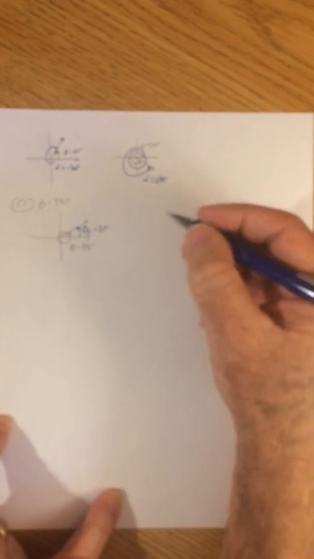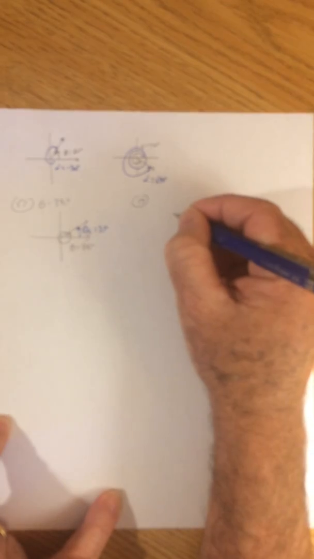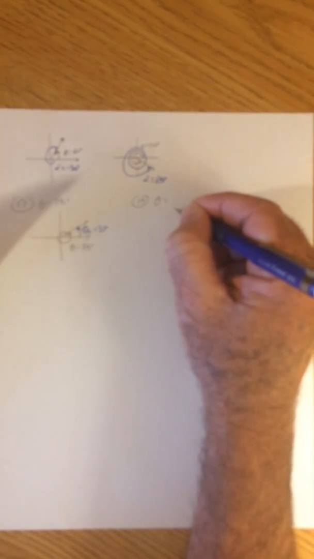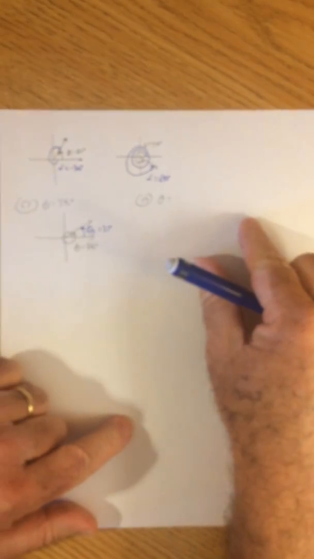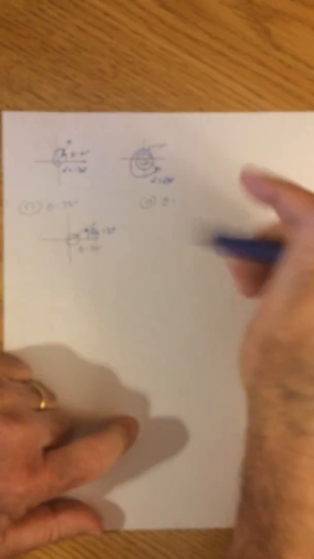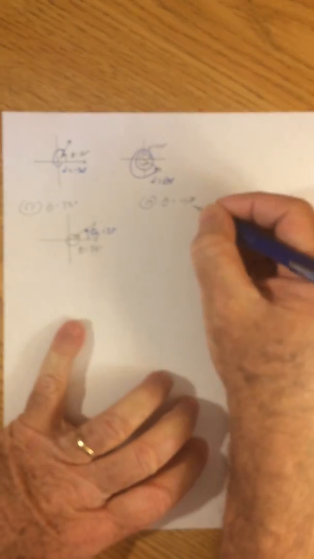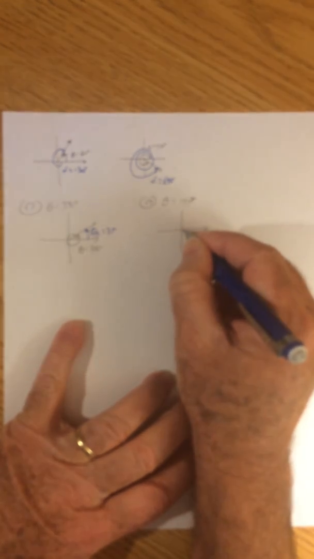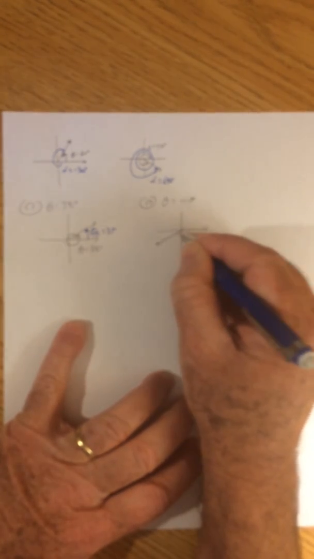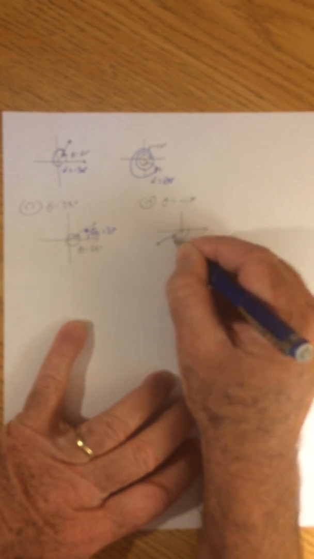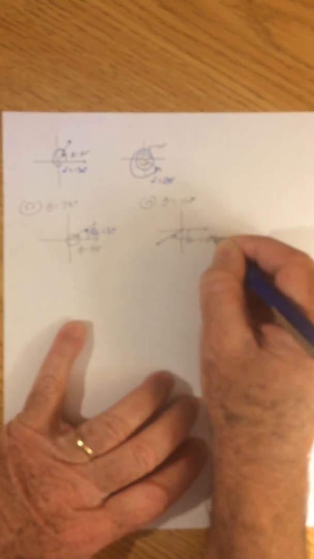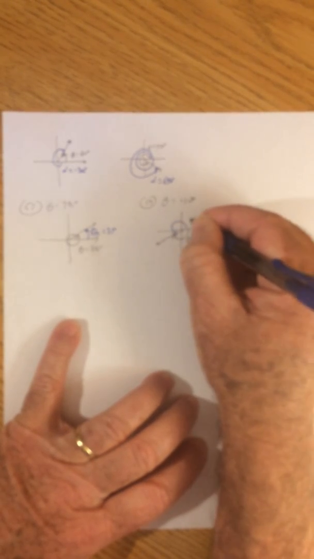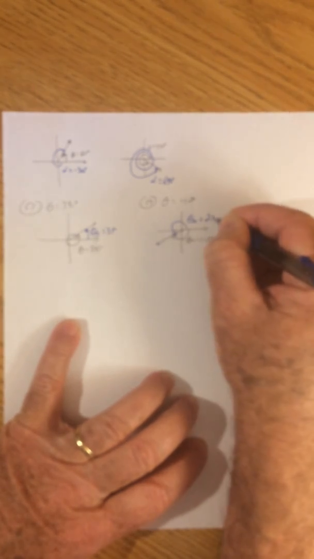Okay, let's do another. Number 59. This time it says theta is equal to negative 150 degrees. Well, that means we're going this way. 150 degrees is over in this territory. Negative 150 degrees. Well, here's our coterminal angle between 0 and 360. Well, that one happens to be 210 degrees.